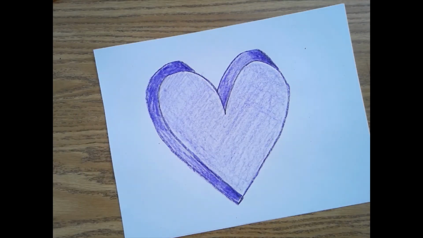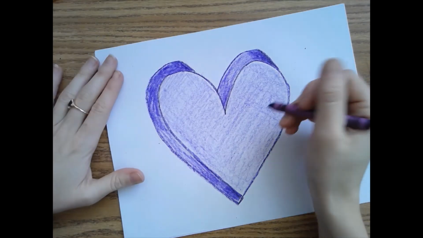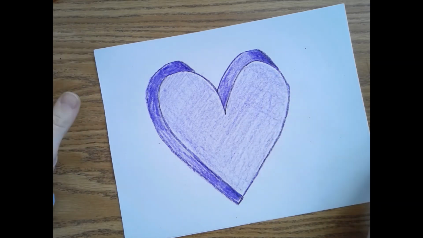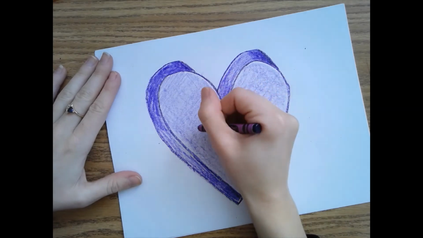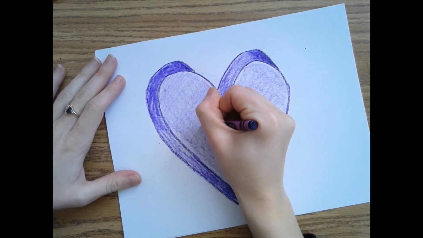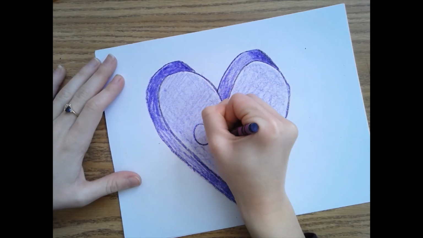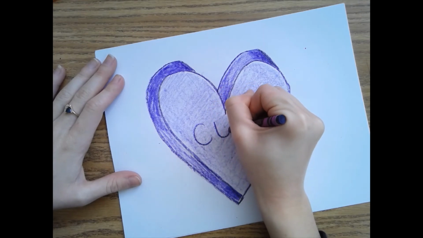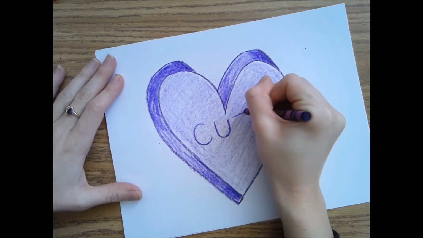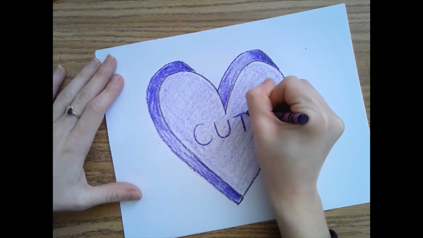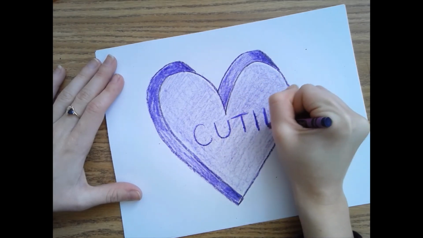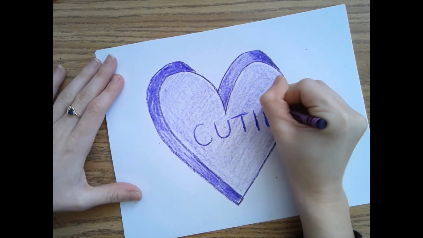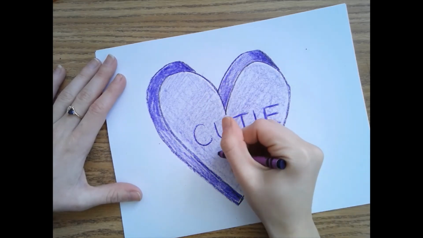All right, so at this point, we can add a message to our candy heart. A lot of times the candy hearts have different messages. You can decide what you want your message to say. I think I'm going to write QT. Cutie pie.